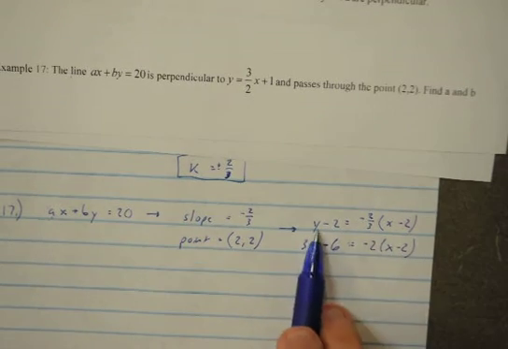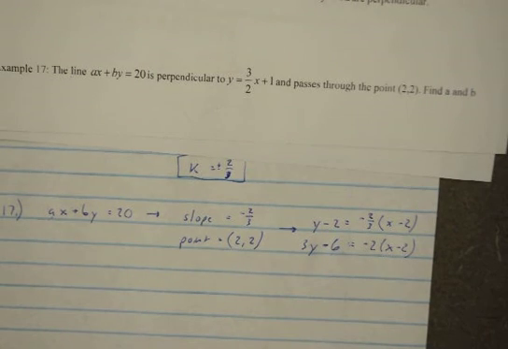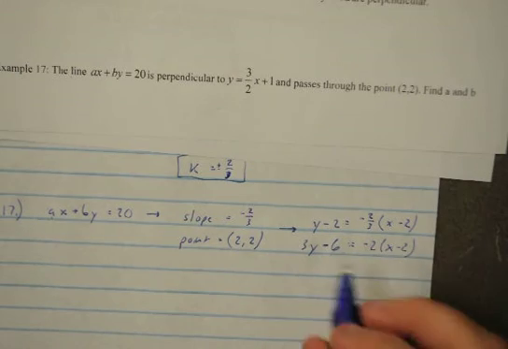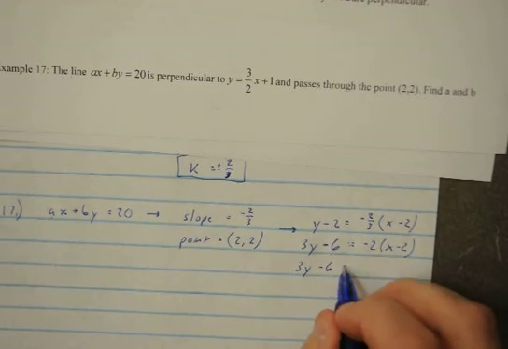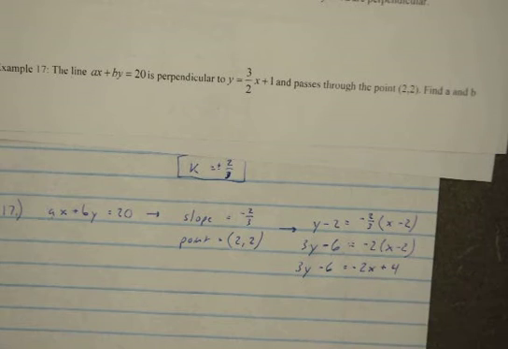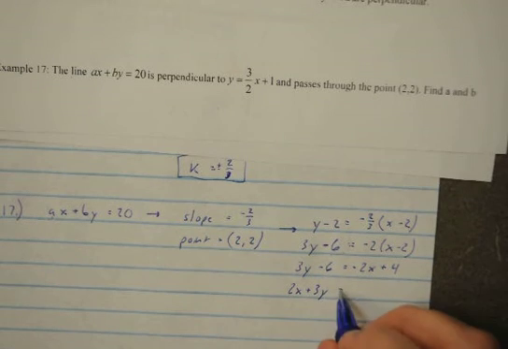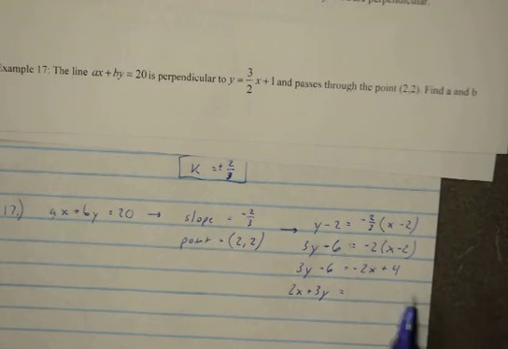I took the 3 and multiplied it over and distributed it like that. And now I can distribute the negative 2. Now I don't have any fractions, so that's nice. And I can take the 2 and move it over, and I can take this 6 and add it over.